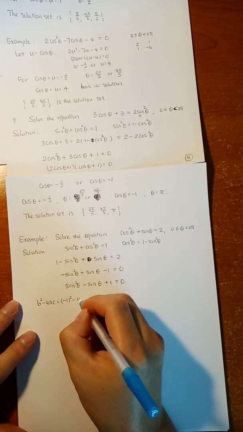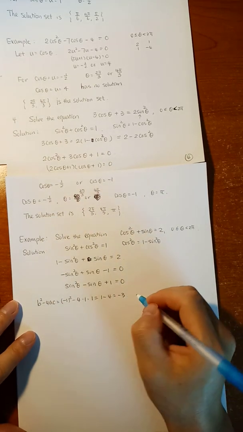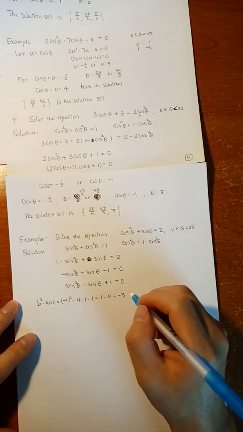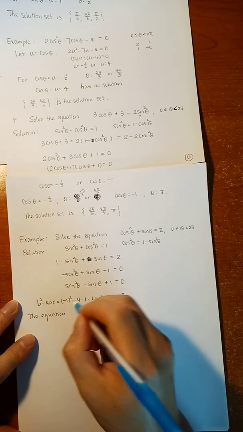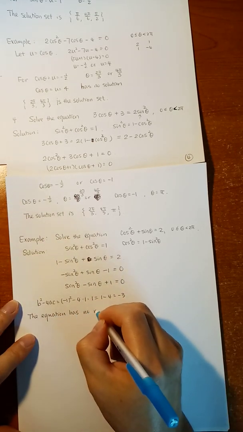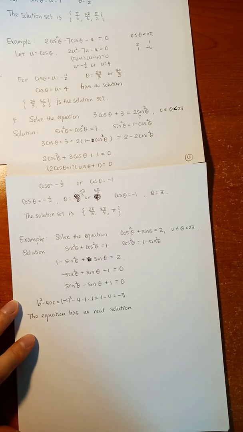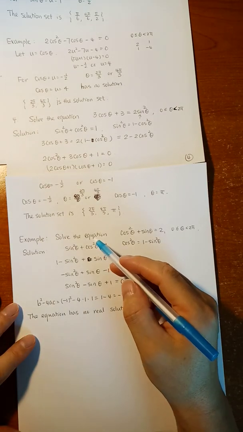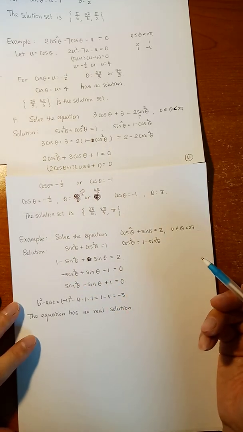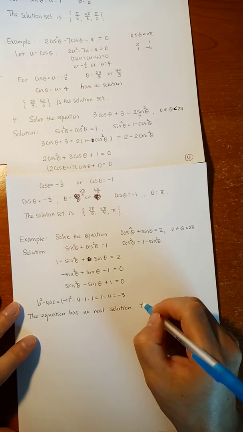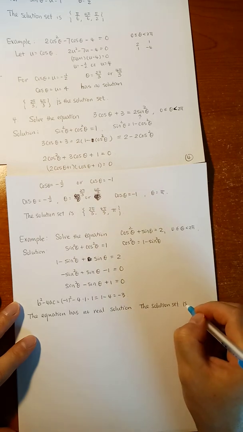B is negative 1. Negative 1 squared minus 4. A is 1, C is 1. Negative 3. No real solutions. So the equation has no real solution. Okay, that's it. If the quadratic type function has no real solution, composed with a sine, it does not have a real solution either. So the solution set is the empty set.